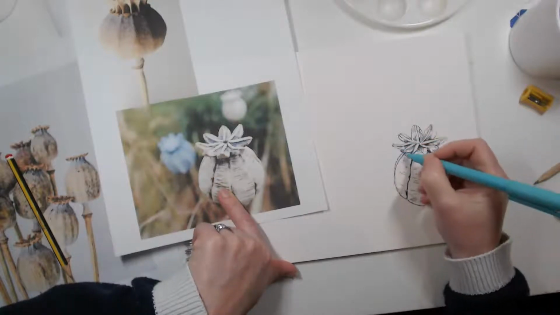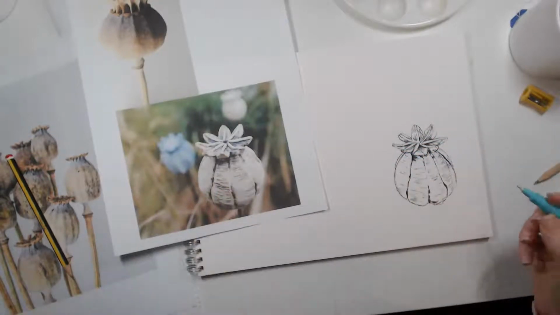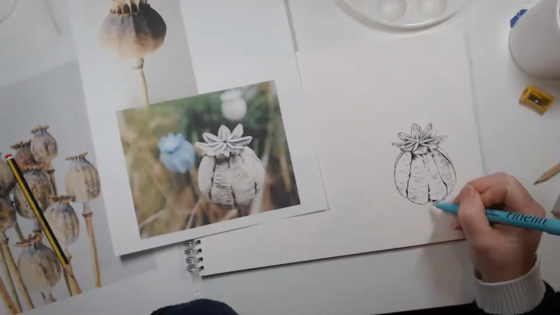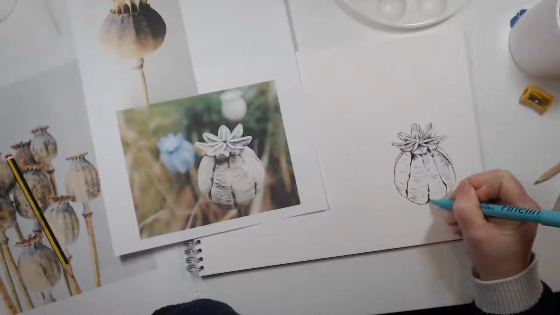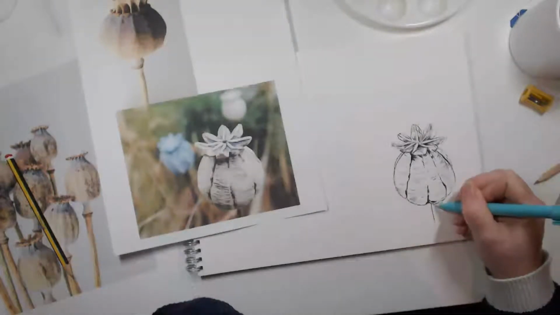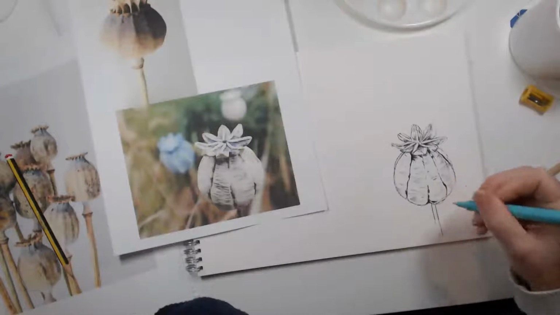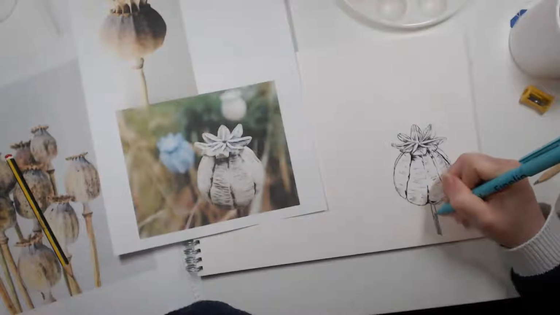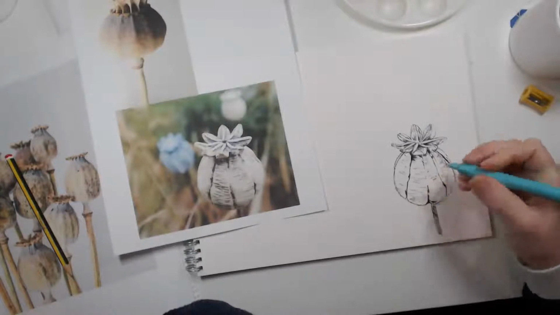The biggest thing about using a fine liner is about being brave and confident with your marks. Just going to very quickly put in a suggestion. Sorry, my voice is going.